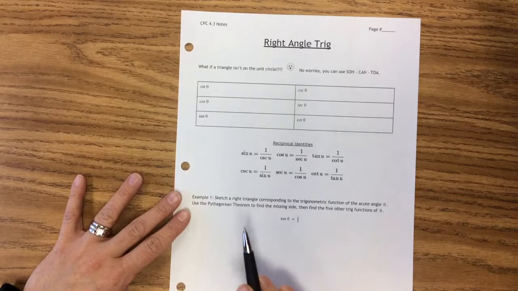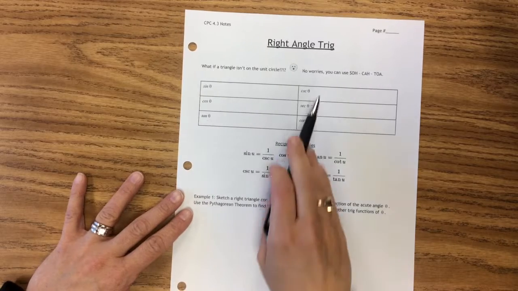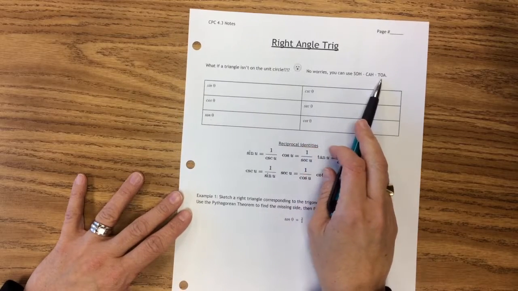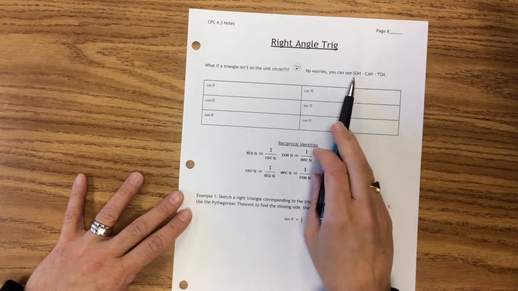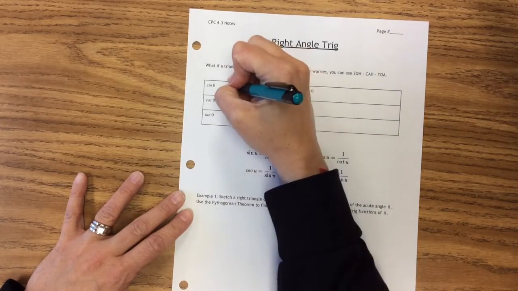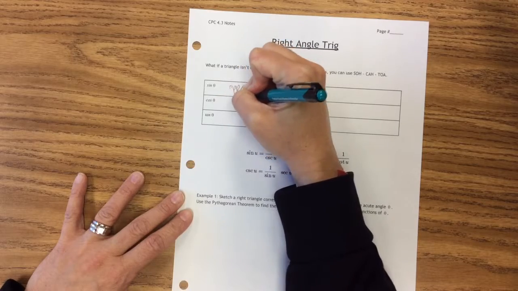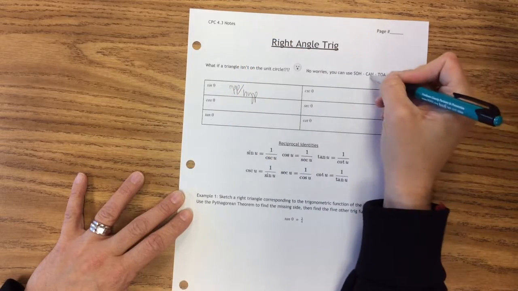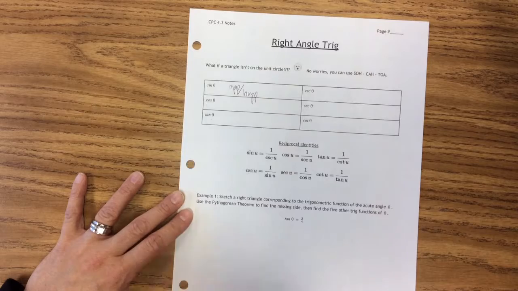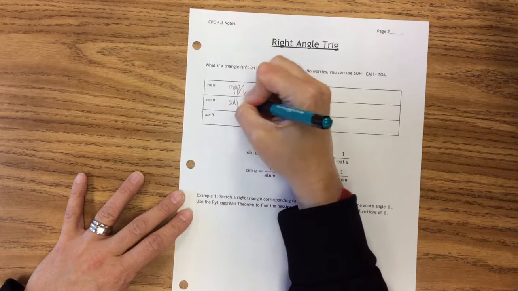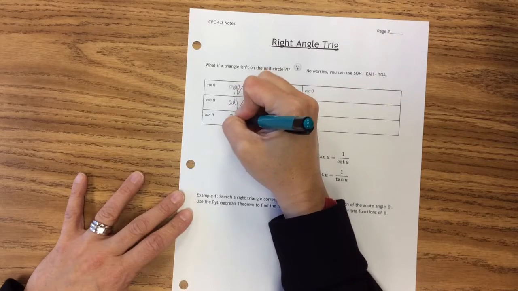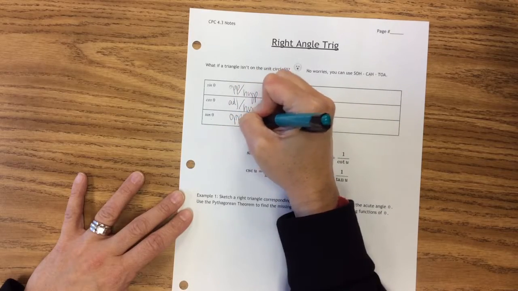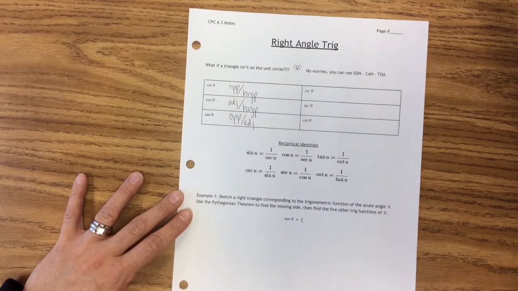So if the angle's not on the unit circle, it's okay. You can fall back on the definition of trig in these ratios, which is SOHCAHTOA. Sine is opposite over hypotenuse. Cosine is adjacent over hypotenuse. And tangent is opposite over adjacent. So those are the basic trig ratios and how they're defined.